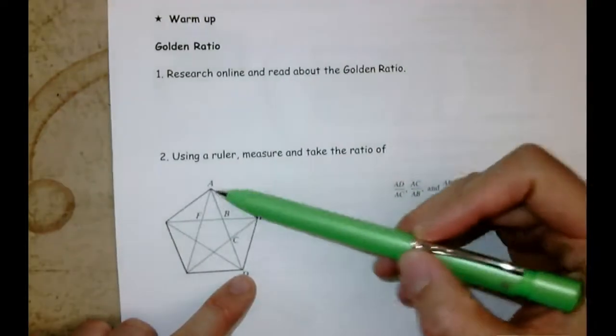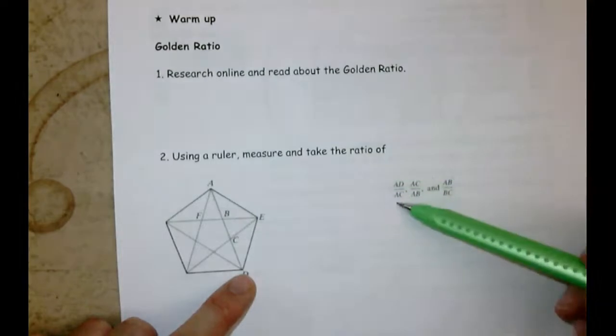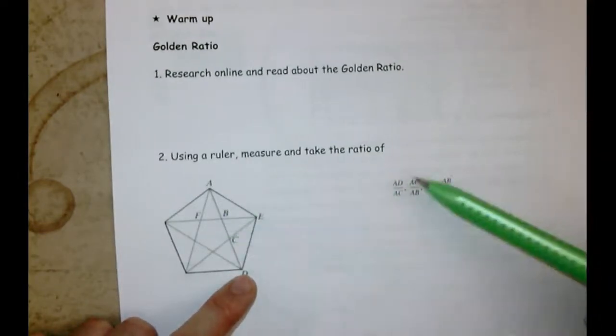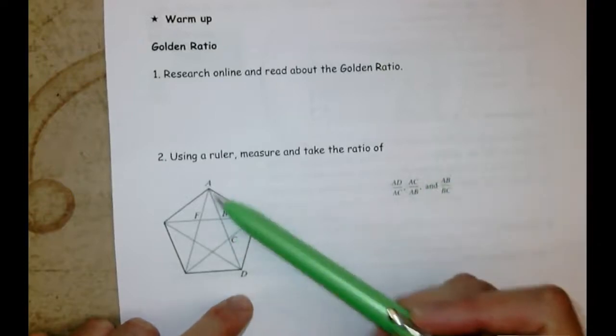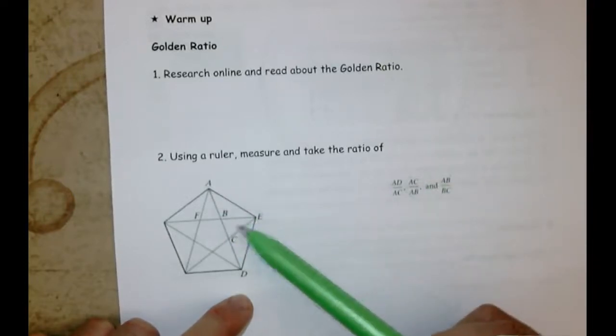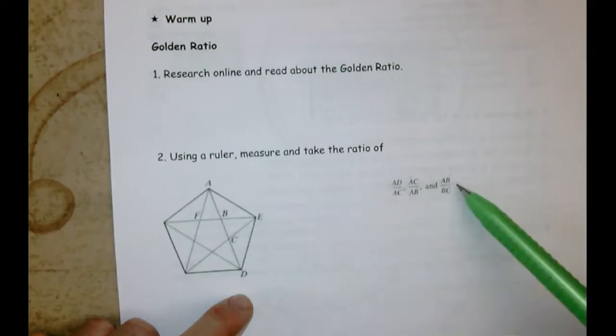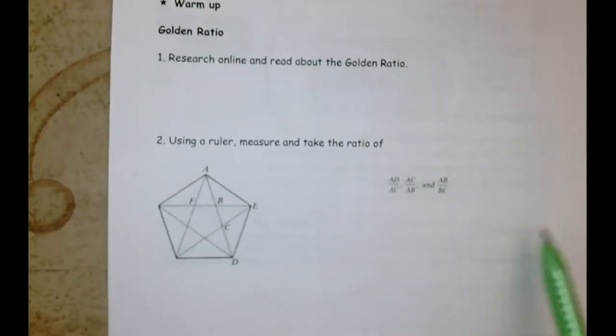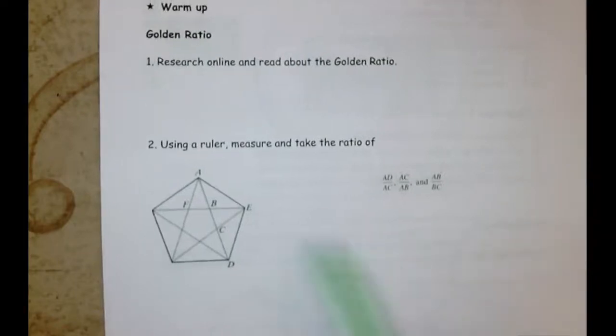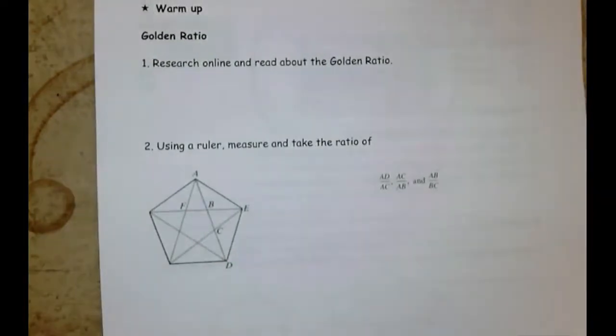Then take the ratio of AD over AC, then AC over AB, and then AB over BC. Find these three ratios and compare them. So we do this as well, just to get the measurements and get these ratios.